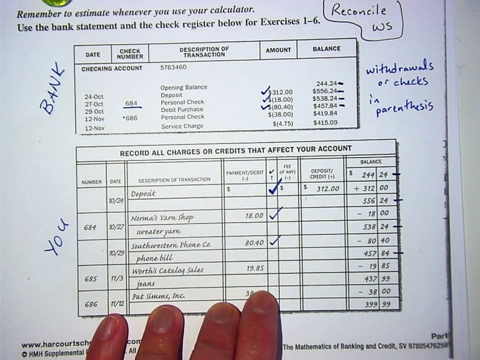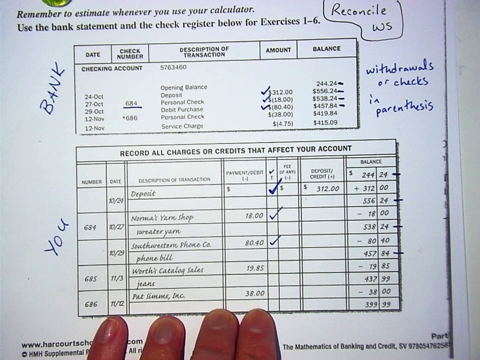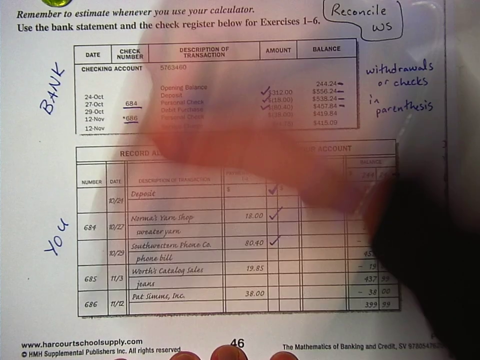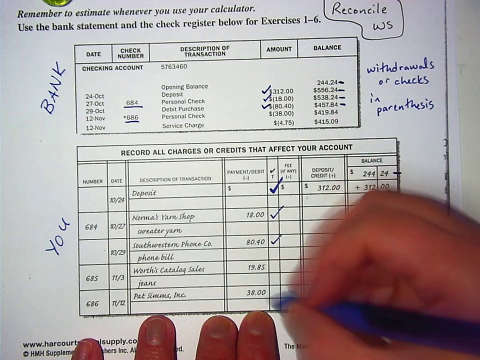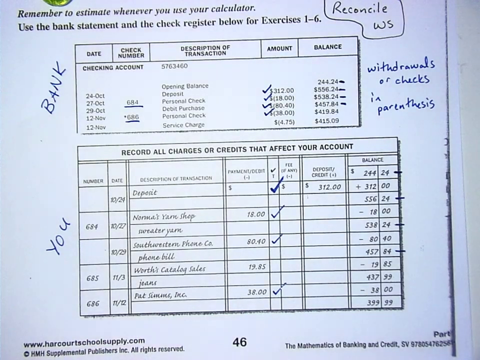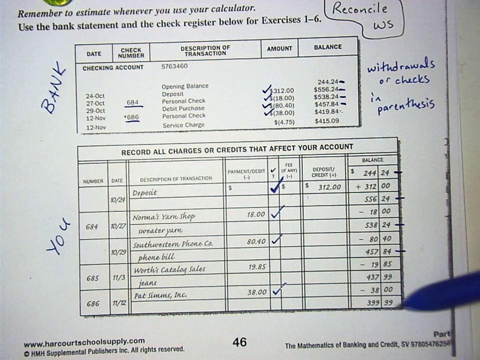Next, we've got a personal check, $38. Okay, now these are starting to get a little out of order here. Looks like my check 686 matches this one down here. That's 38. So I'm going to put a check mark down here instead and put a check mark there. And I can't really match up this number on the side anymore, can I? So that's not going to work.